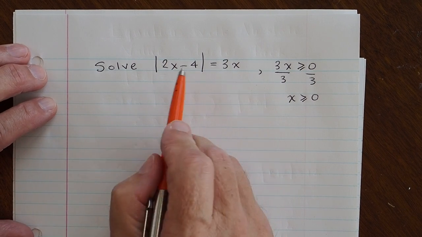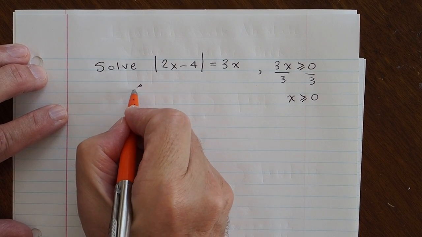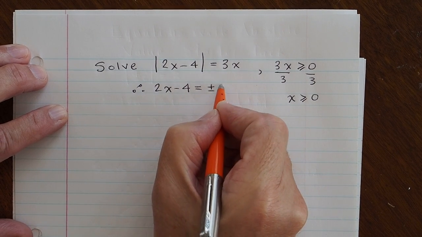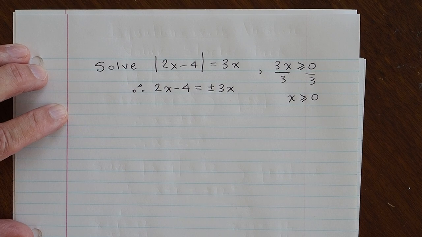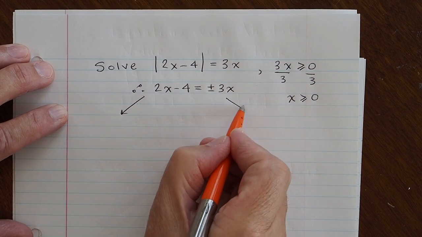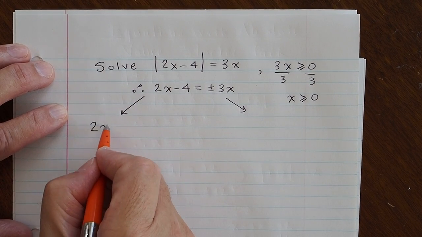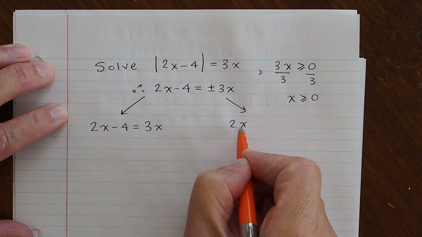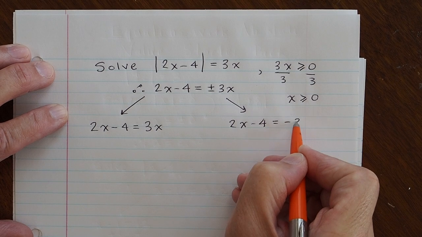Okay, let's get started. You proceed the usual way. You say, therefore, 2x minus 4 equals plus or minus 3x. Then you split it into two equations. So that gives us 2x minus 4 equals 3x, and 2x minus 4 equals negative 3x.